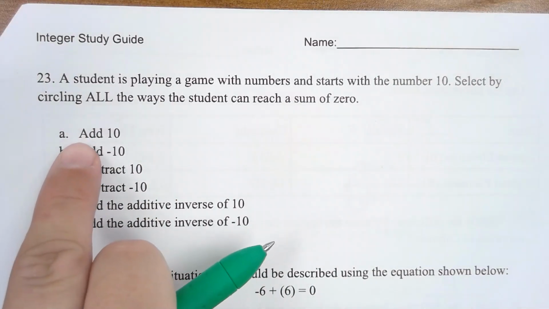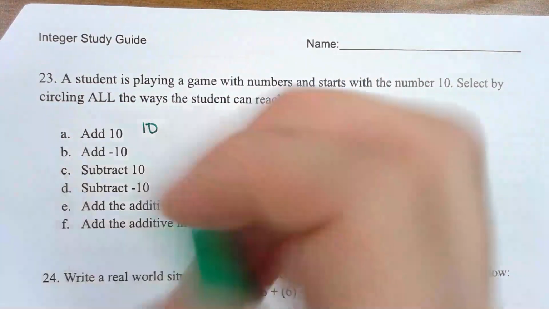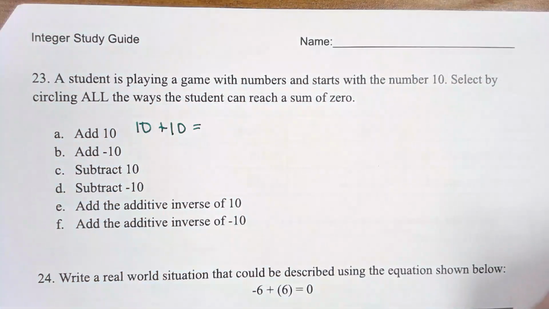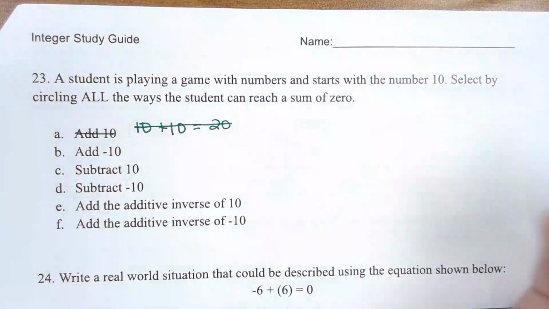So if they start with 10, and then A here says they add 10, is 10 plus 10 going to give us a sum of 0? No, that gives us 20. So that one's not correct. So A is not correct.